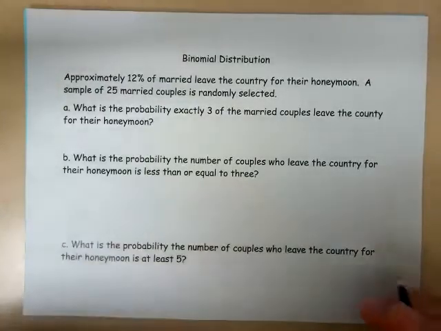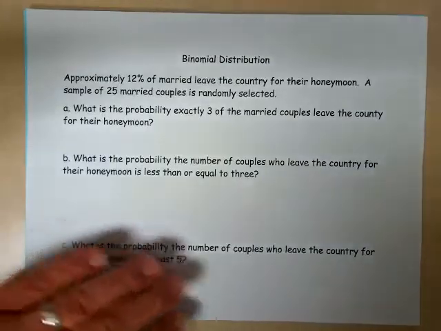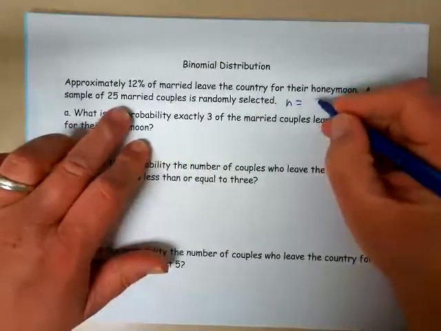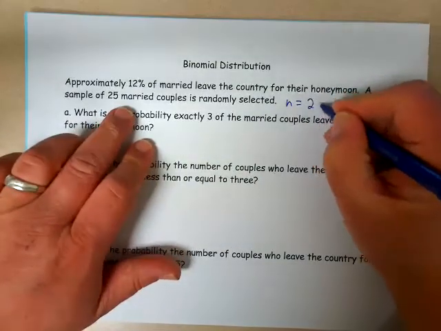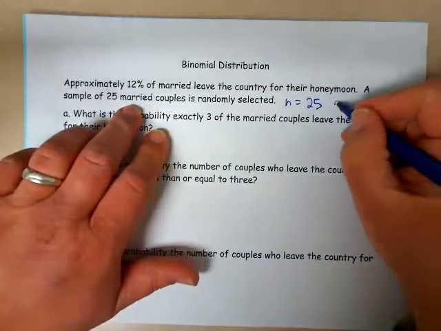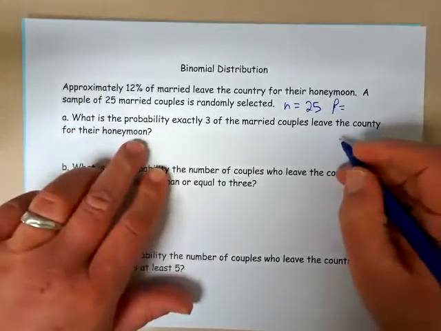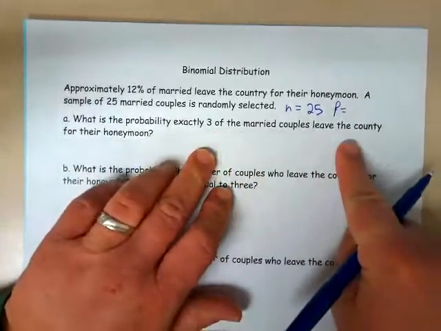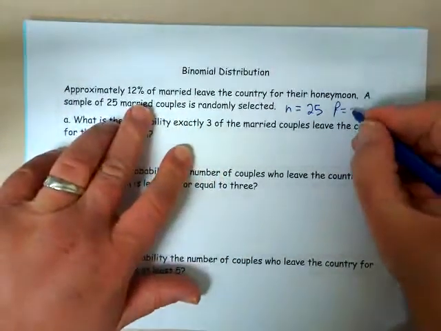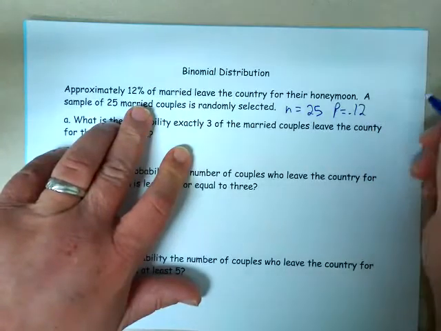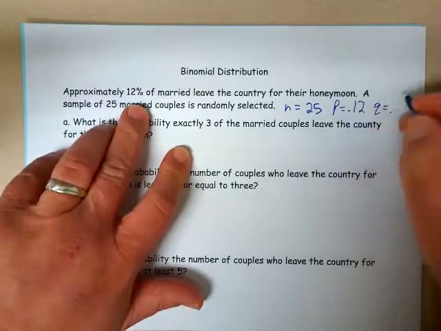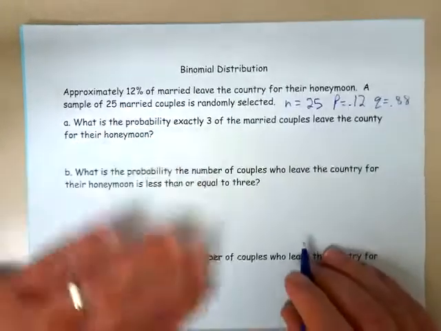Okay, now let's see how you did. In this case, your N is the number of trials, which is the number of married couples that you select. Either those married couples left the country or they didn't. The success is that they left the country, because you want to find the probability that exactly 3 leave the country, and the probability of that happening is 0.12. The failure is that they don't leave the country, which is 1 minus 0.12, which is 0.88.